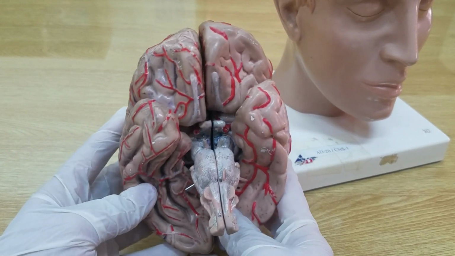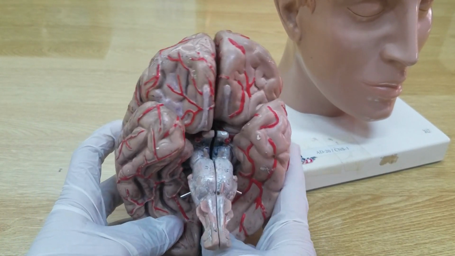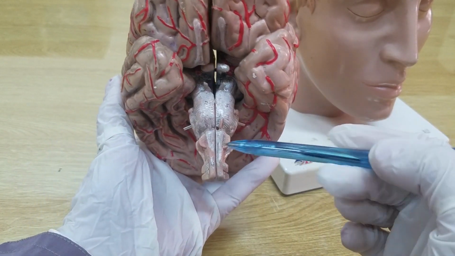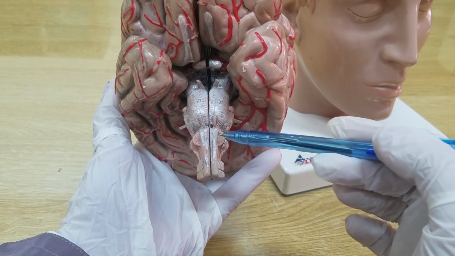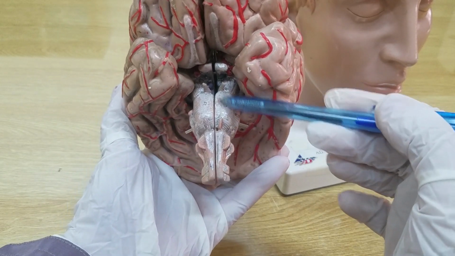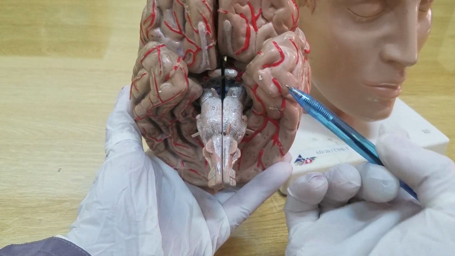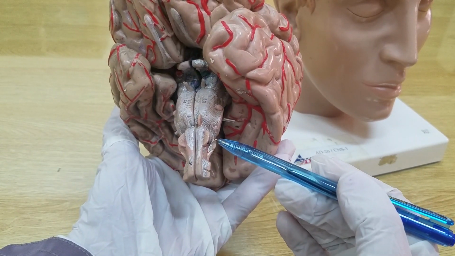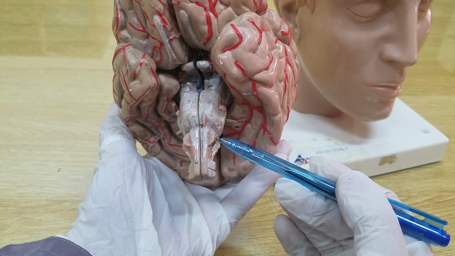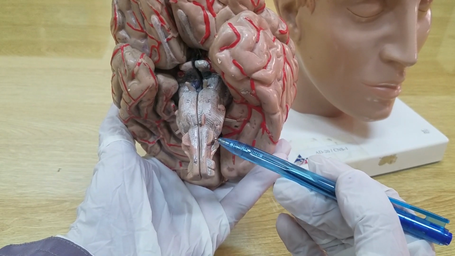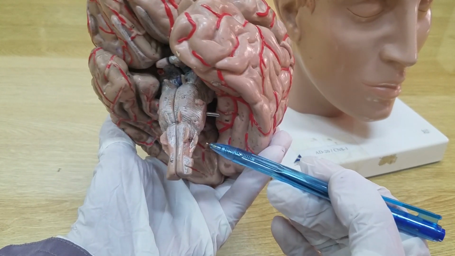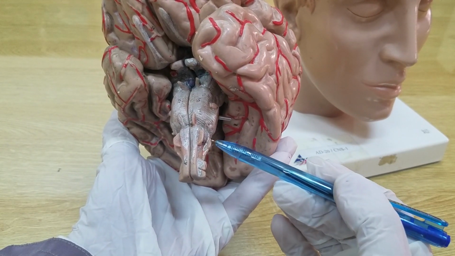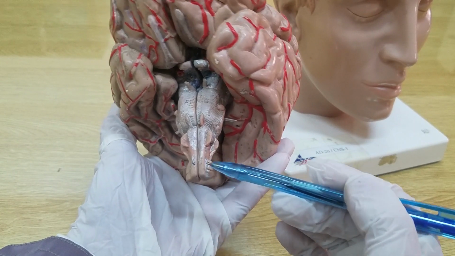If we look at the inferior part, the brainstem as a whole, this is the medulla oblongata with the nerves coming out of it. This is the pons. Here is the midbrain. What structures can we visualize here? This is the pyramid. These are the olives, which are the projections of the medulla oblongata. Between the pyramids and the olives is the hypoglossal nerve. Between the olives and the inferior cerebellar peduncle, we get the glossopharyngeal and the accessory nerves.